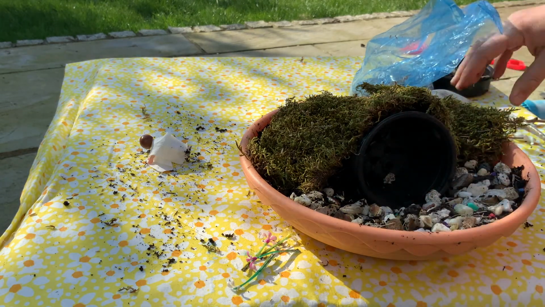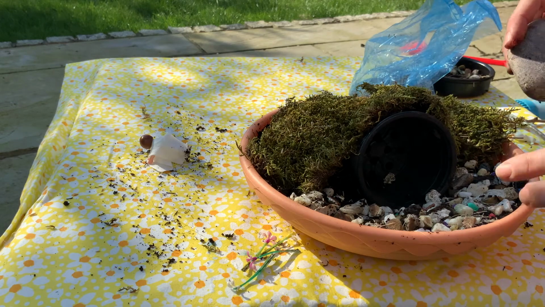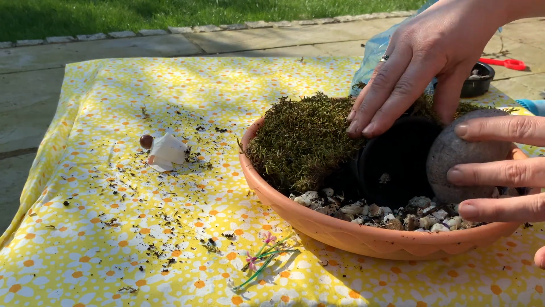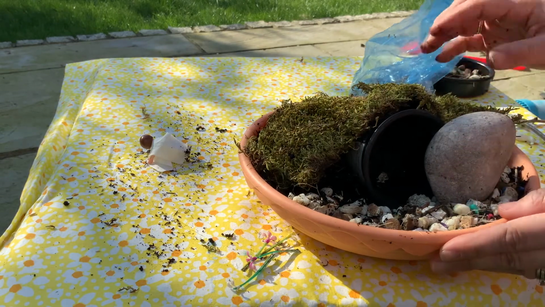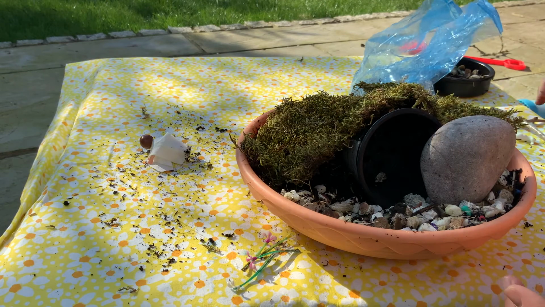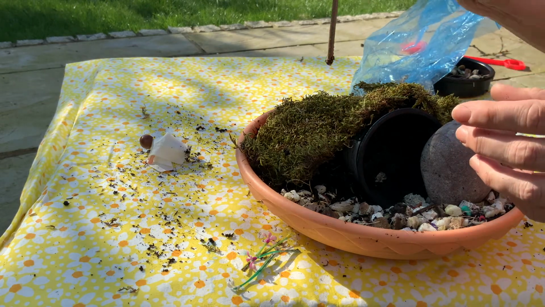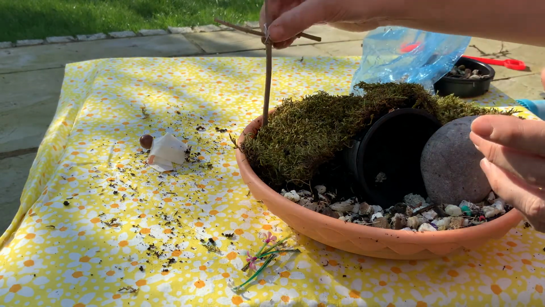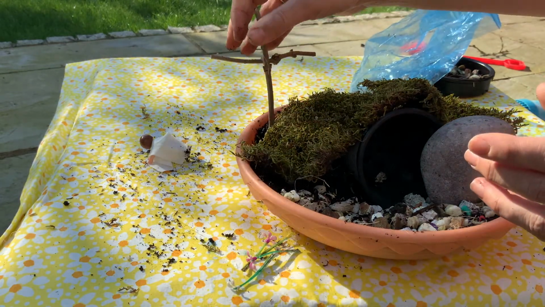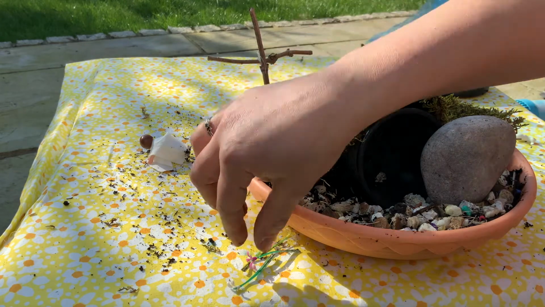Now I found a big pebble, a bigger rock, which I'm going to place next to my tomb just here, because don't forget, on Easter Sunday, when Mary Magdalene walked to the tomb, they found that it had been rolled away and that the tomb was empty. I have made a little cross with some sticks, which I'm going to place back here in the background of my garden, like that. Some little plastic flowers.